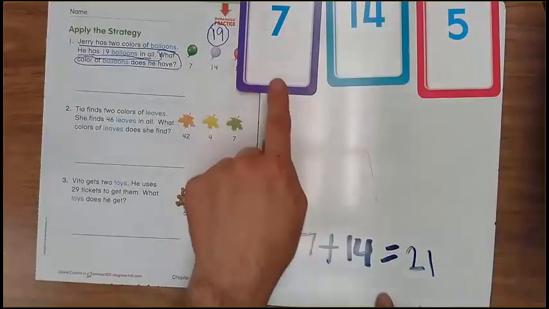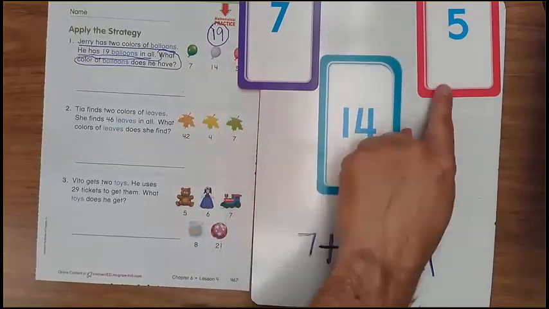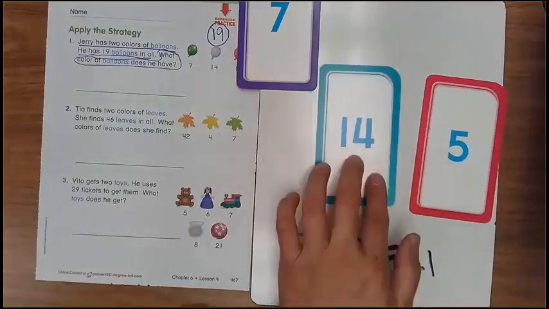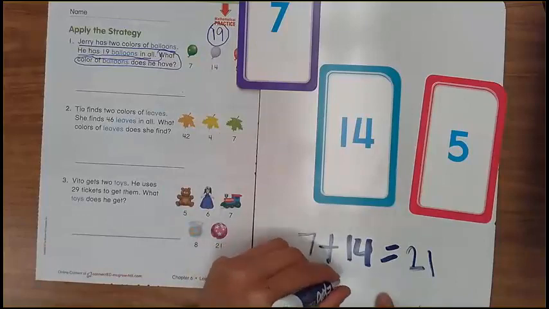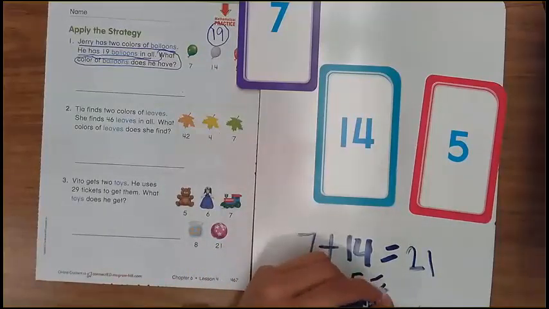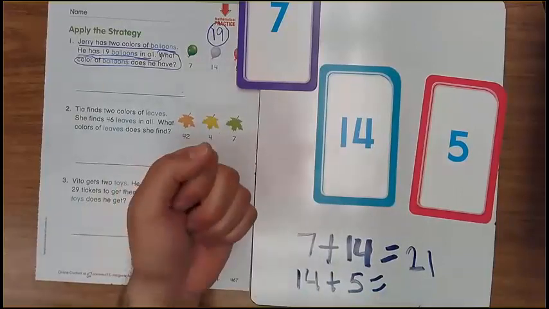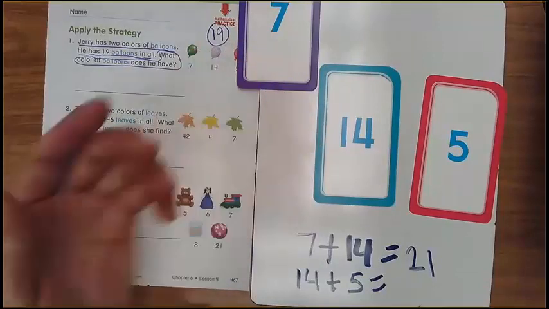All right, so let's try 14 and 5. Let's see what happens when we add 14 and 5. Again, we're going to count on using the bigger number. So 14, 15, 16, 17, 18, 19.